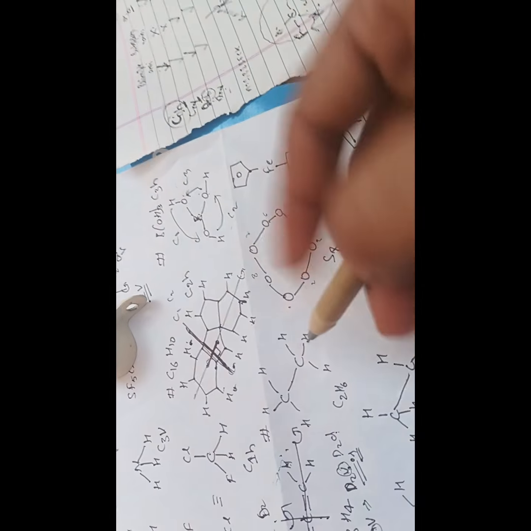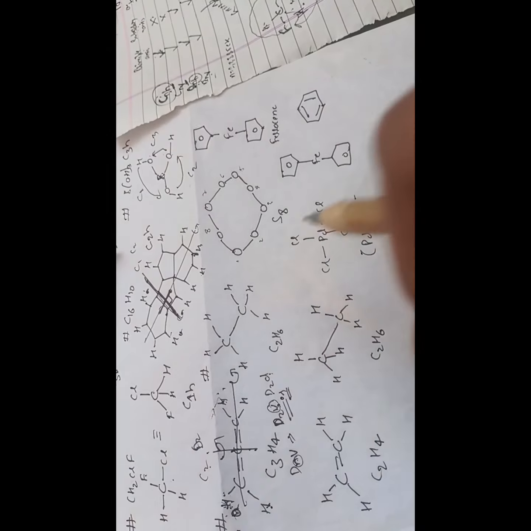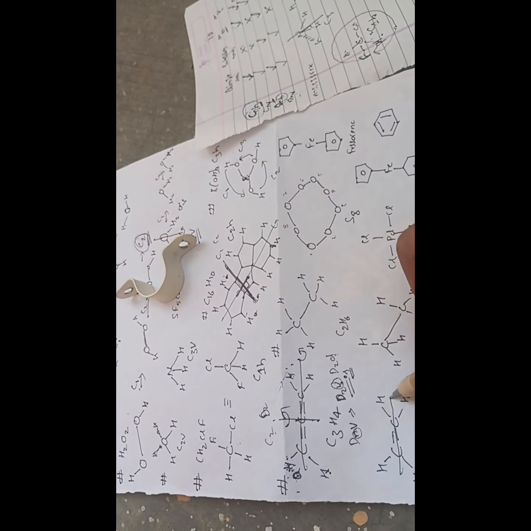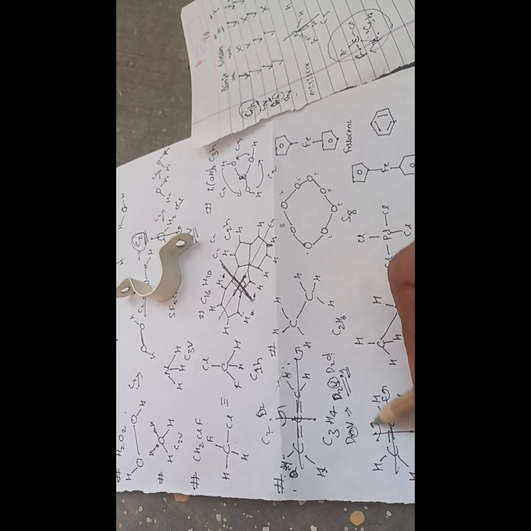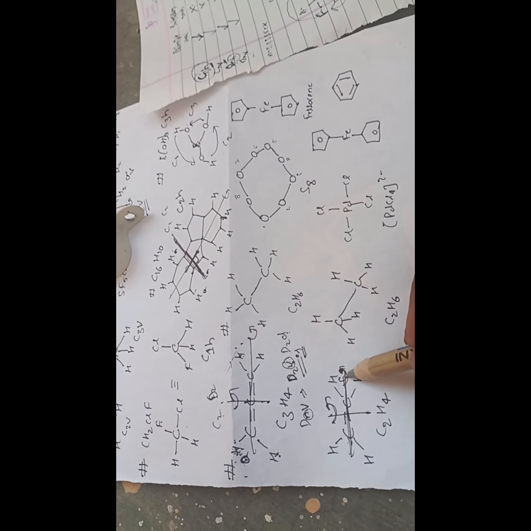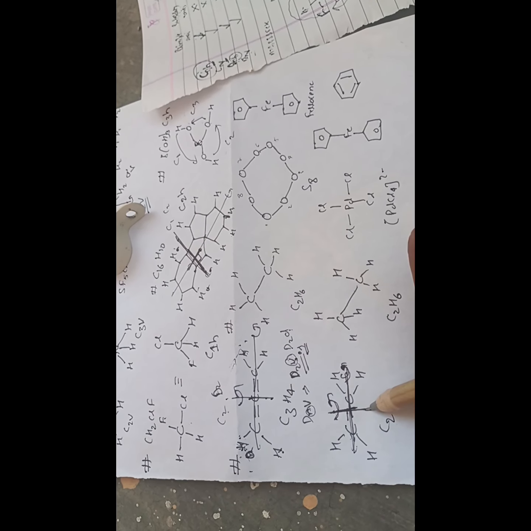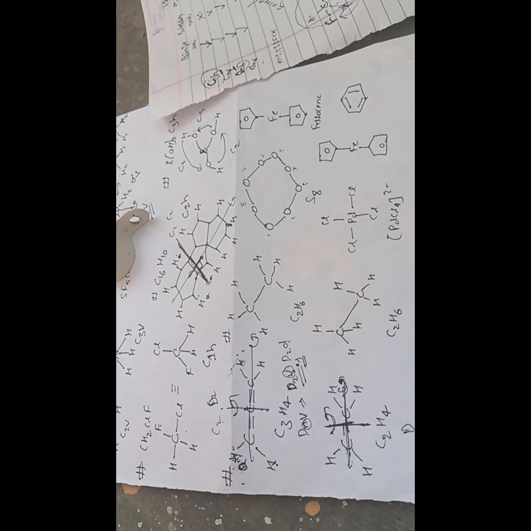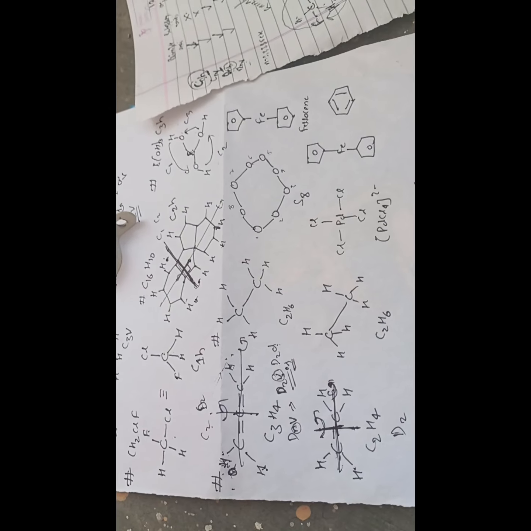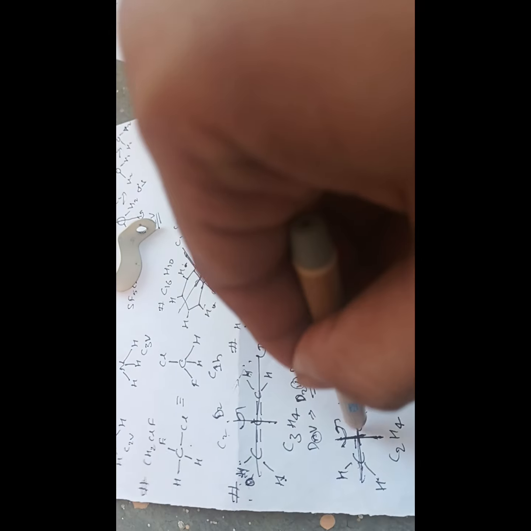Okay, come to here. Now come to this. There will be a difference. C2H4. Here there will be rotation like this, and there will be rotation like this, and there will be rotation like this. There will be two planes here, and one we can consider as the principal and one we can consider as the subsidiary. So there will be D term, and again there will be 1 and 2. So there will be 2 D to 2.